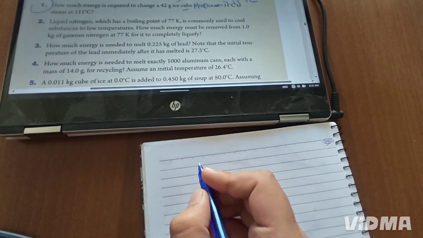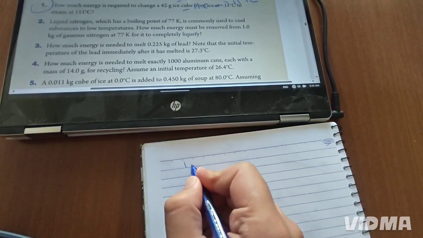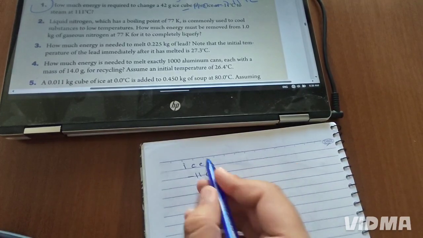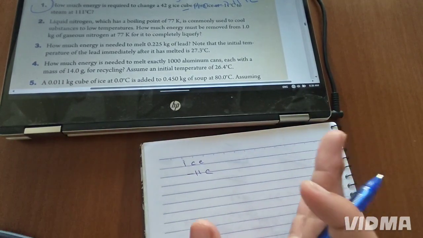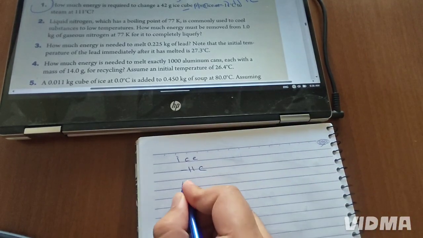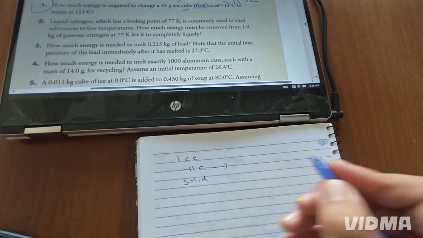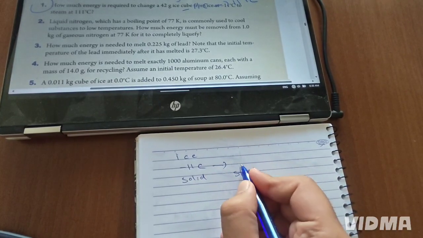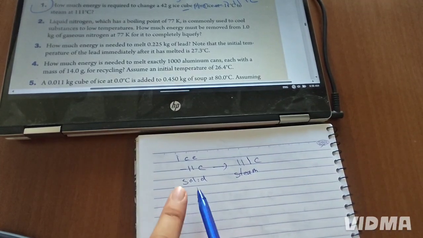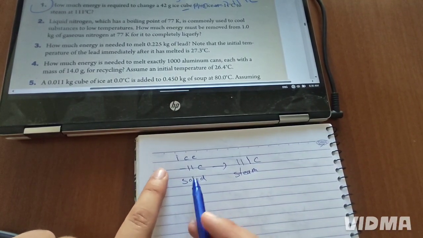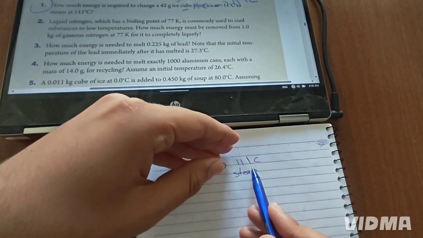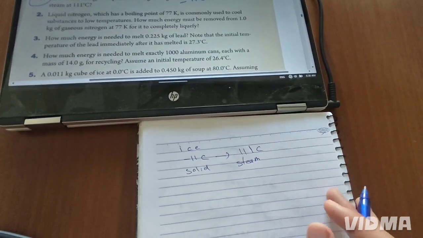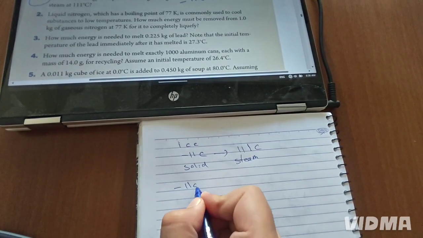First step, the temperature of the ice, which is negative 11 Celsius. The question said to convert this state of matter, this phase, which is ice and solid, to steam at 111 Celsius. So you have to take it from freezing ice in the solid state at negative 11 to steam at 111. So first of all, we have to make it 111 Celsius.